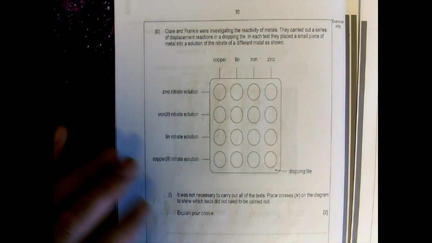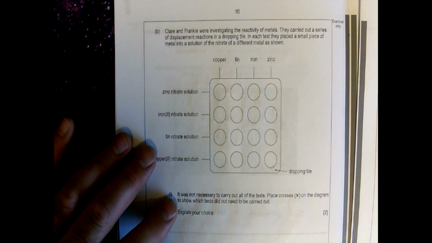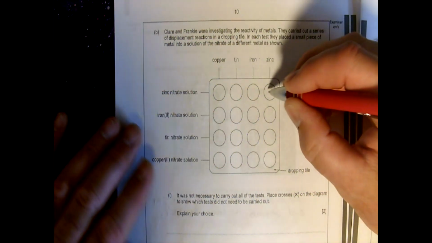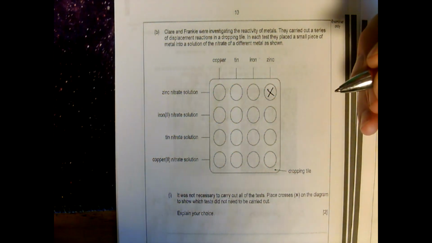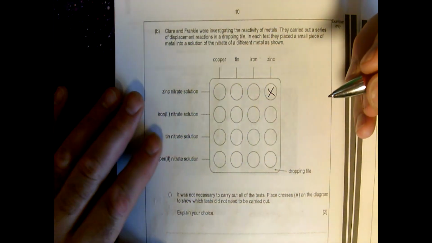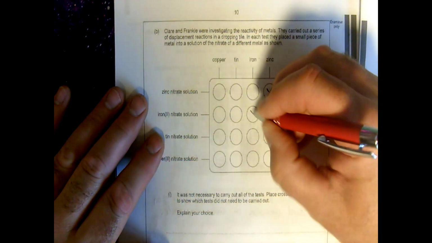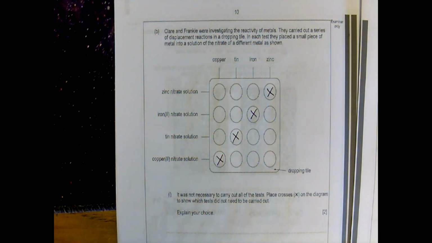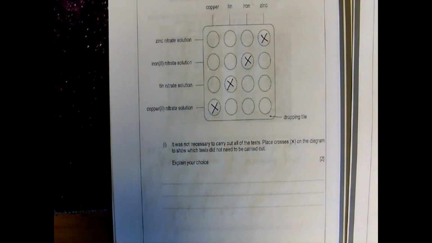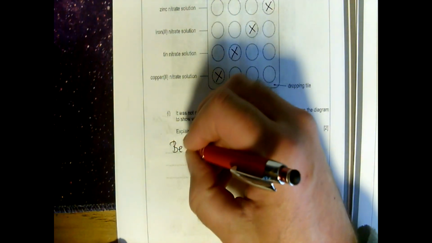Part B of this question. Carried out a series of displacement reactions in dropping to a solution of nitrate of a different tone. Okay, so you might recognise it's got iron, copper, tin, nitrate.